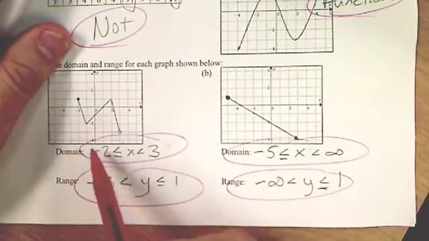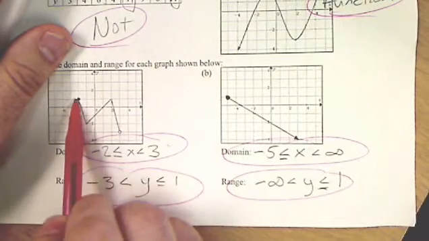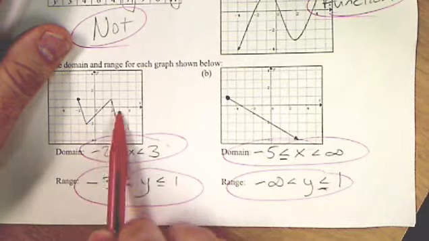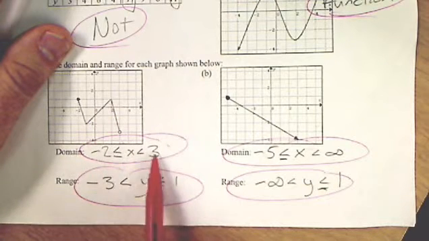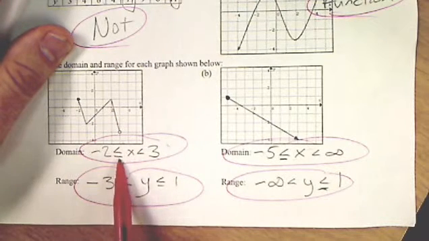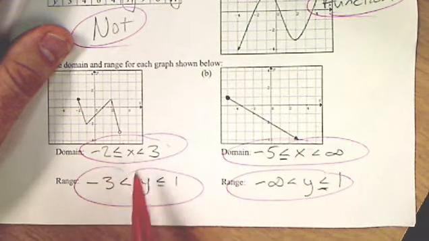So then the domain is your possible x values. My smallest x value is -2. My largest one is 3. That's how I got the -2 and the 3. Filled in dot means it could be equal to it. Open circle means it's not equal.